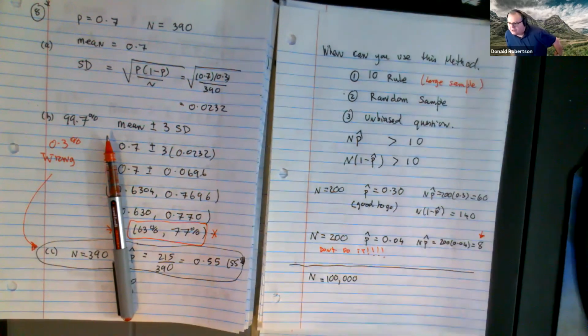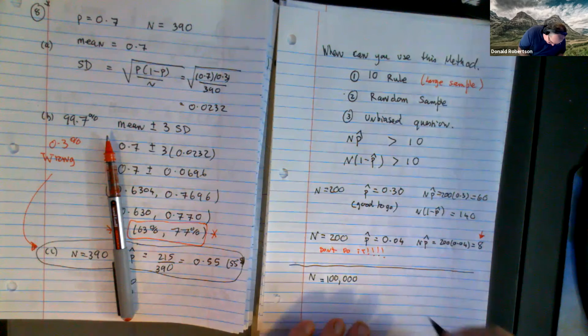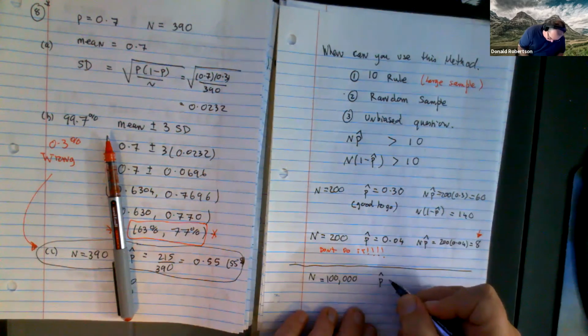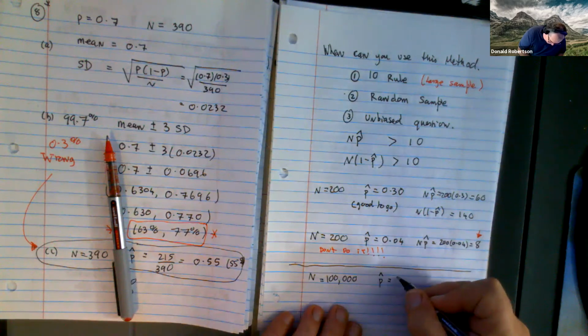Suppose you're interested in the percentage of Americans who have a very rare cancer. And so you spend a lot of money testing 100,000 volunteer patients to see if they've got this cancer. And the answer came back, after all that hard work, right? That only 3 of them had it.